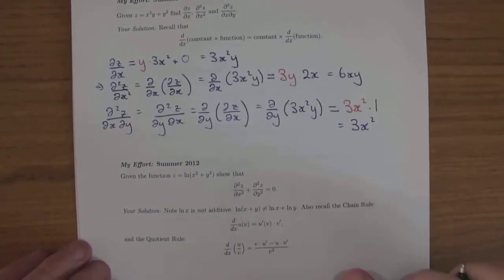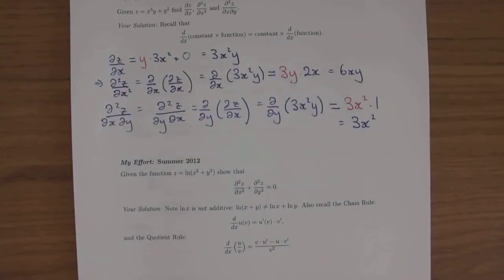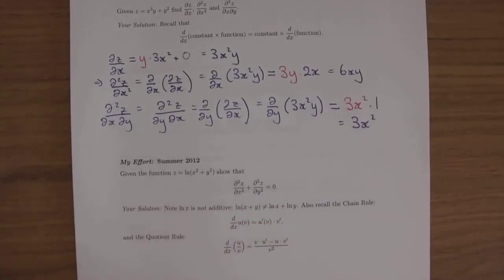Okay. If you haven't tried this second example, which is to show that the second derivative of log of x squared plus y squared with respect to x, plus the second derivative with respect to y, is equal to 0, pause now and try it.